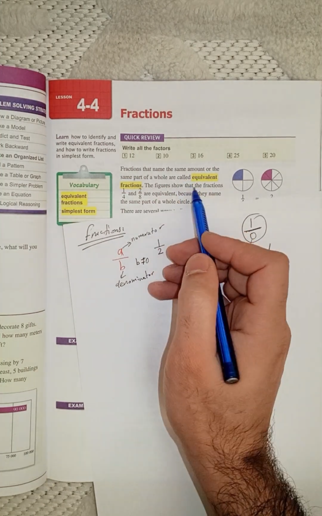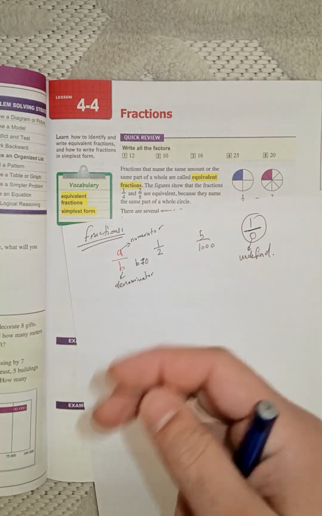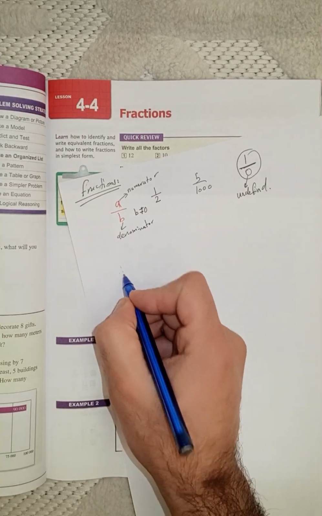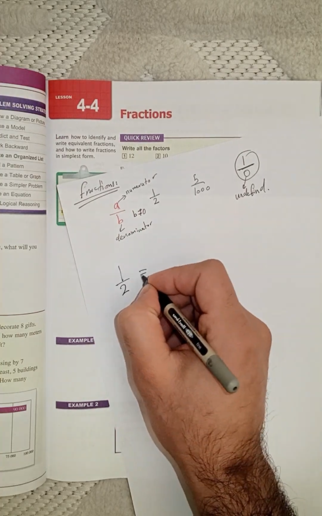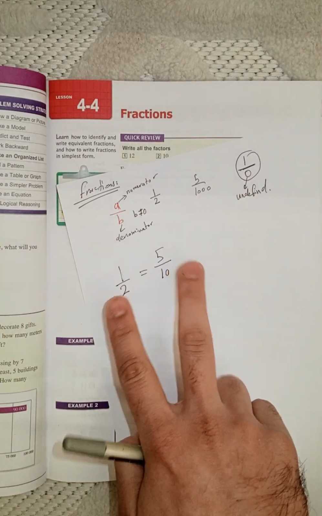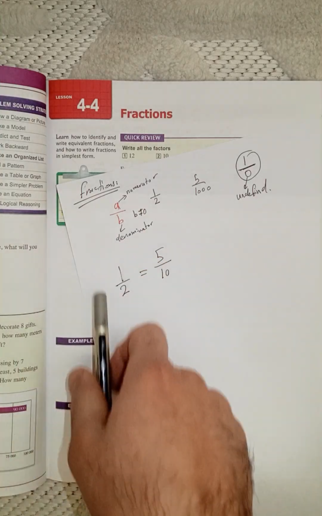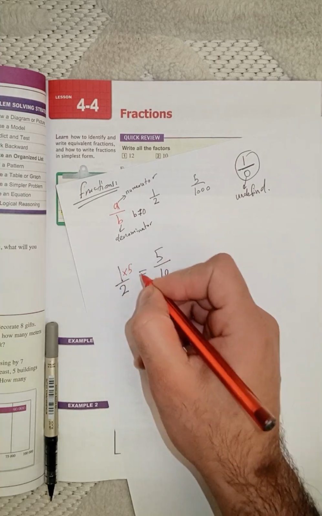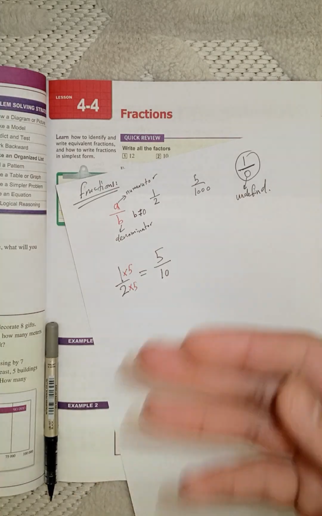Equivalent fraction. What does equivalent fraction mean? Two fractions that have the same value, the same amount. For example, 1 over 2 is an equivalent fraction with 5 over 10. These two fractions are equivalent. They are equal, they have the same amount. How do we know? If we multiply 1 over 2, numerator and denominator, by 5, you will get this fraction.